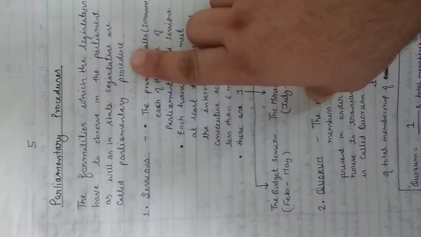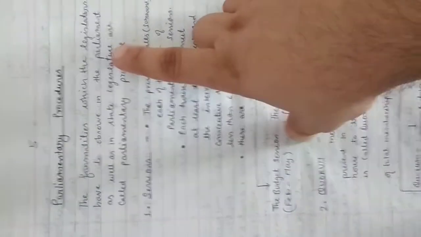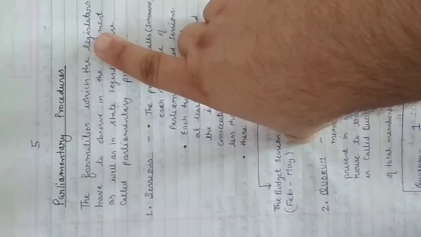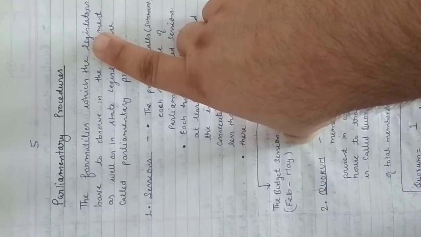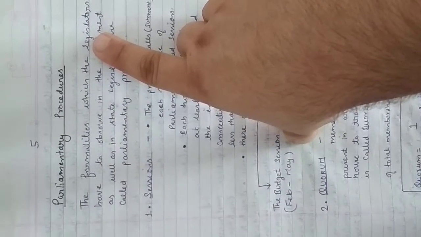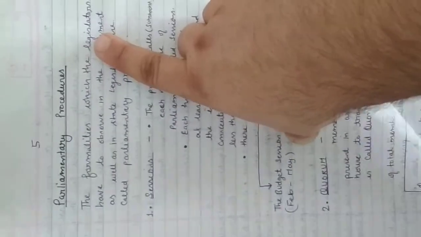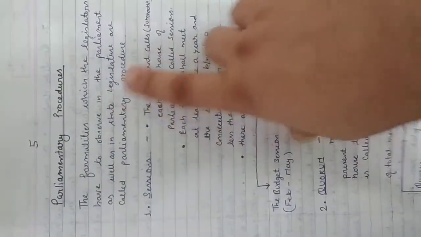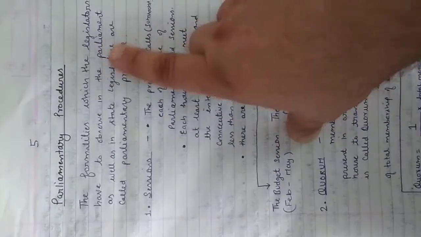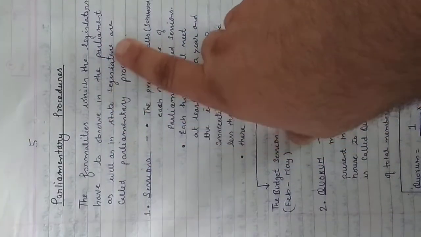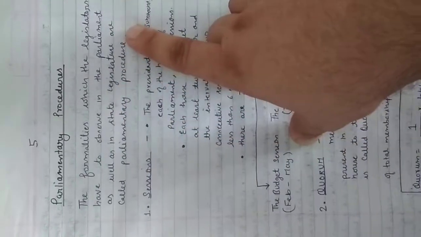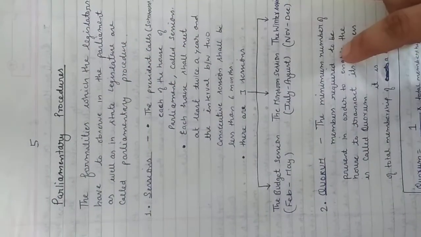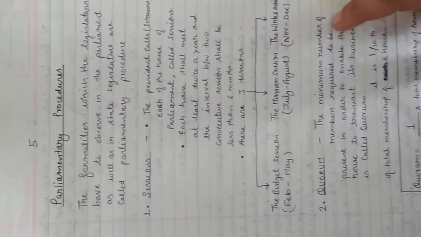Means these are the formalities which the legislators, means the members of Lok Sabha, or the members of Rajya Sabha, or members of any assembly of a state, have to observe in the parliament as well as in the state legislature. These are called parliamentary procedures. Okay. Then what are these parliamentary procedures?